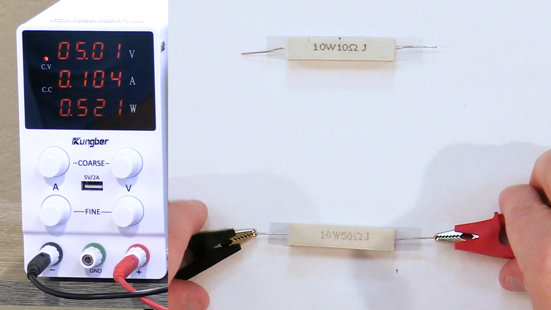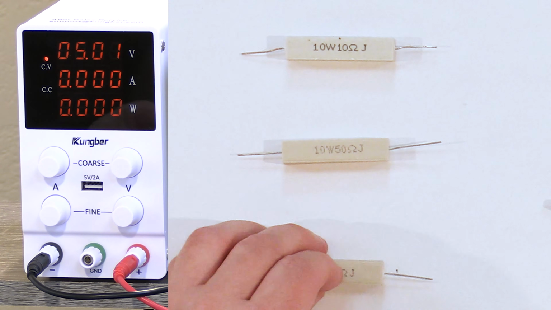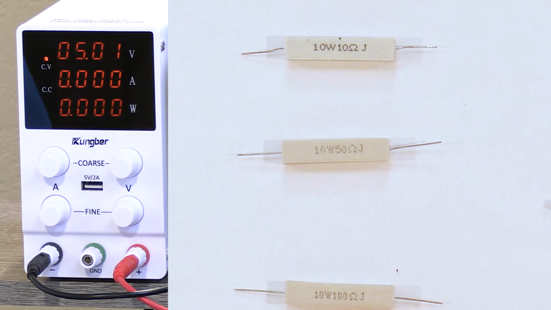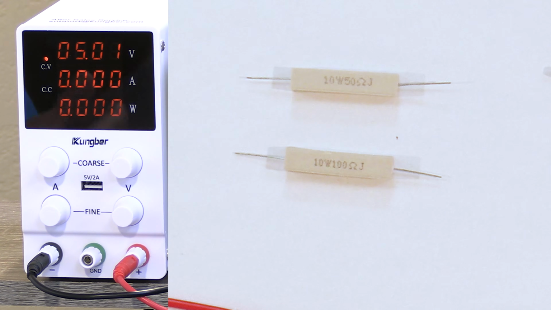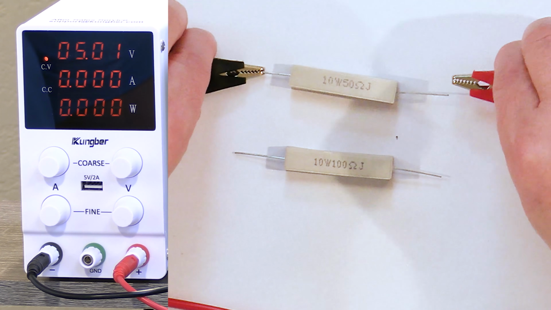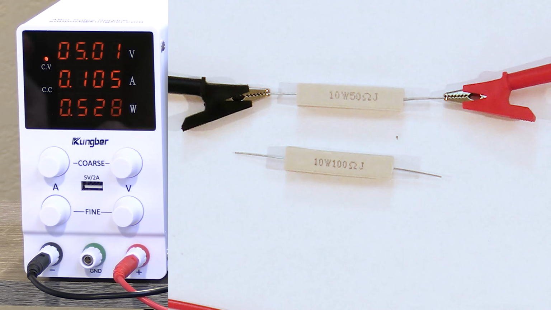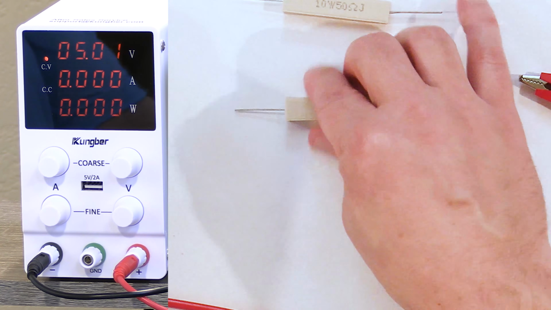Okay, now to round it out, I'm going to disconnect this one. It was 0.1 amps, and I'm going to change it to a 100 ohm resistor. If I go from 50 ohms to 100 ohms, I'm doubling the resistance again. When I had the 50 ohms in place, I had 0.1 amps. What do you think will happen if I double the resistance? If I double the resistance, I should take the current and cut it in half.